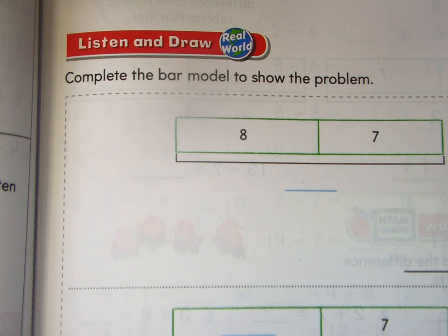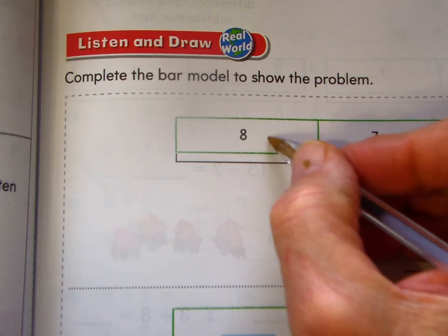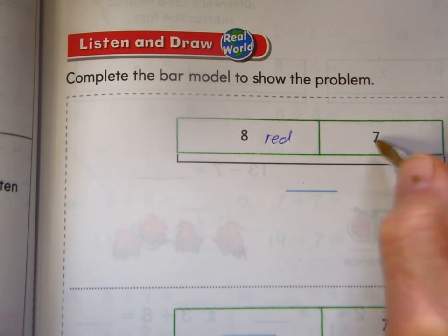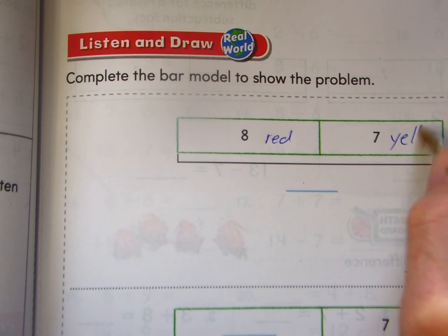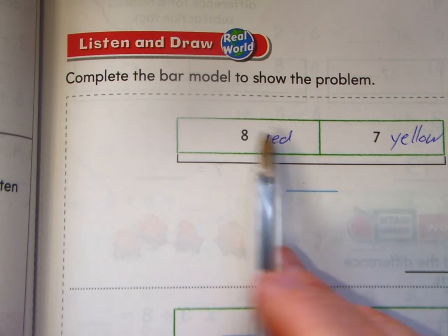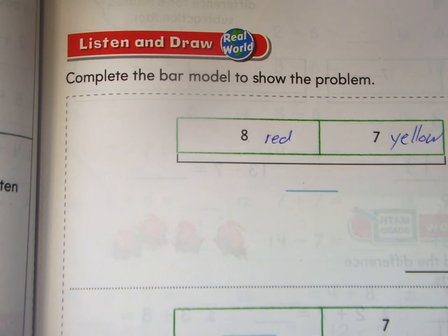Now listen to this problem. A soccer team has 8 red balls and 7 yellow balls. So these are the reds. These are the yellows. You don't have to write it. No tiene que escribir. No más mirar. 8 reds, 7 yellows. How many balls do they have all together? What do you have to do? You have to add 8 plus 7.